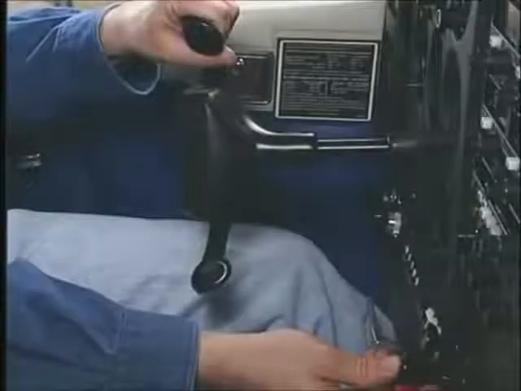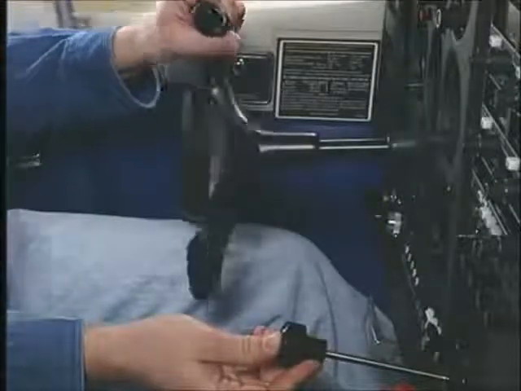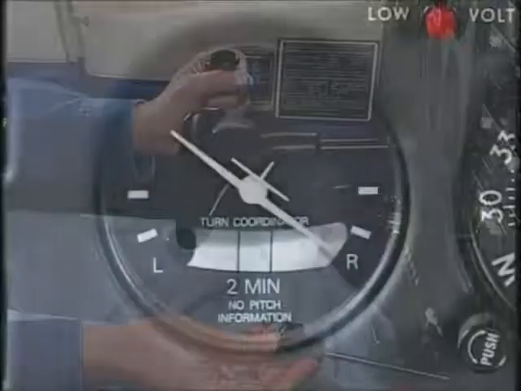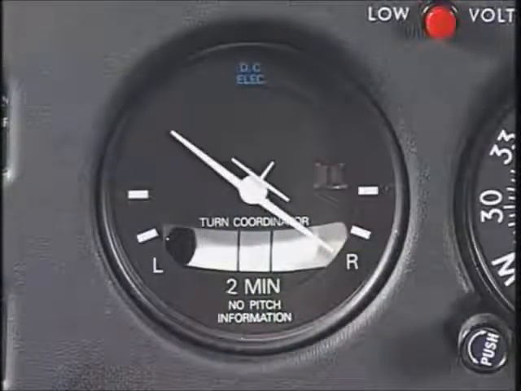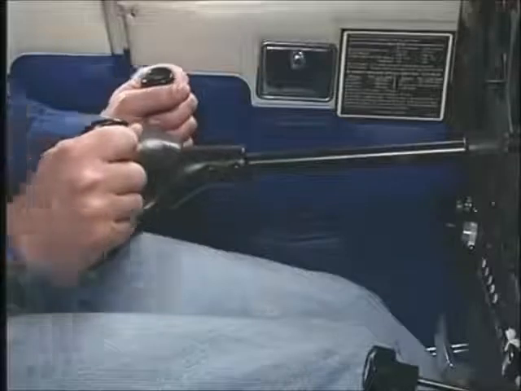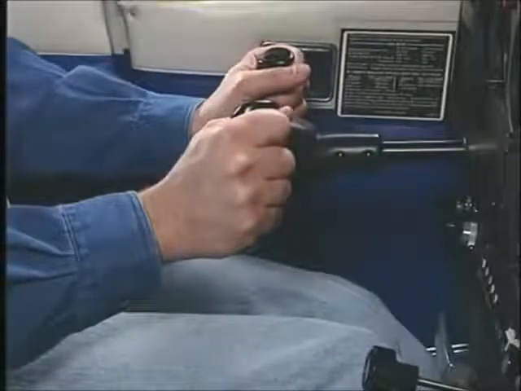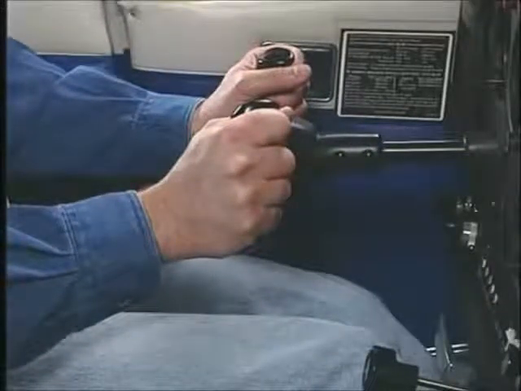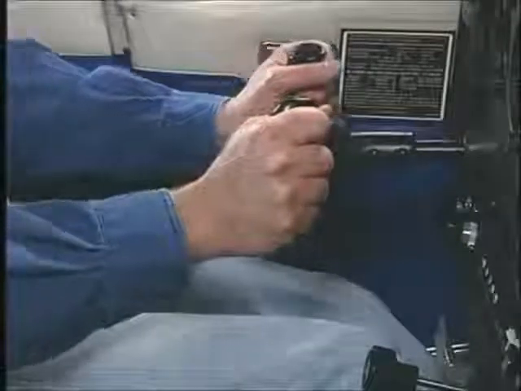To initiate the recovery, retard the throttle and neutralize the ailerons. Then reference your turn coordinator to determine the direction of rotation and apply full rudder opposite the direction of the turn. Now you should briskly move the yoke forward to approximately the neutral position. Depending on the airplane, you may need to move the yoke to a full forward position. As the rotation stops, neutralize the rudder and gradually apply back pressure to return to level flight.